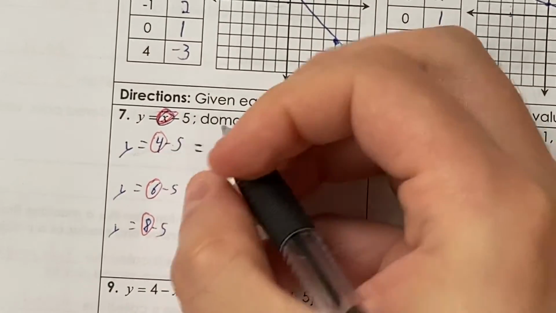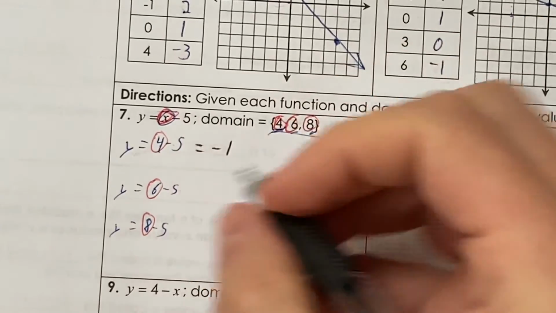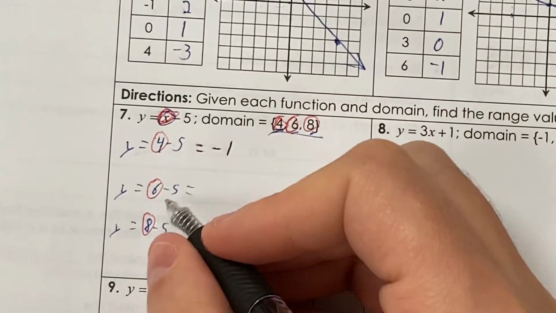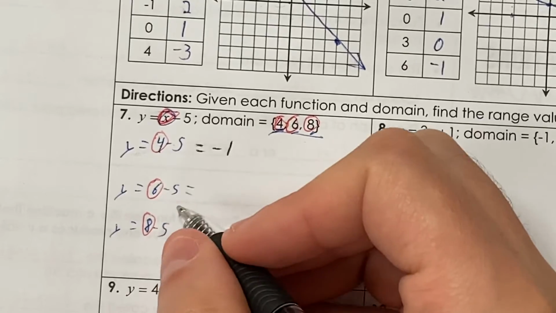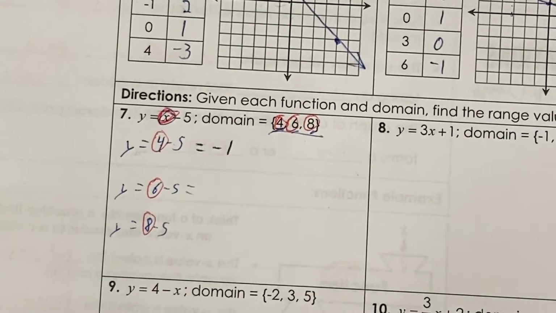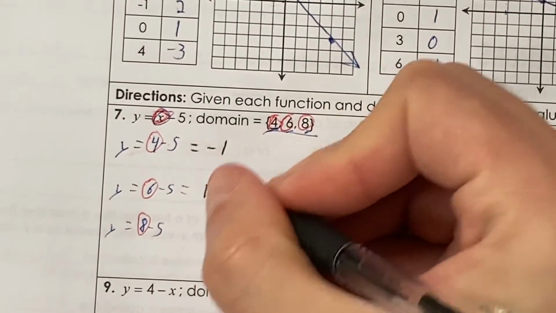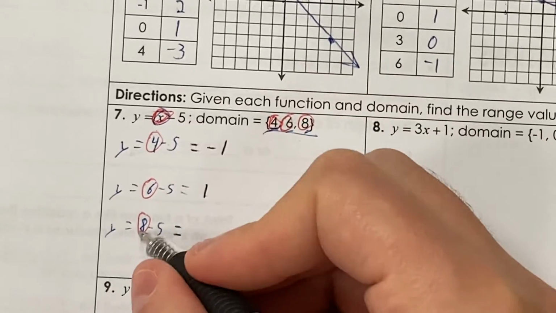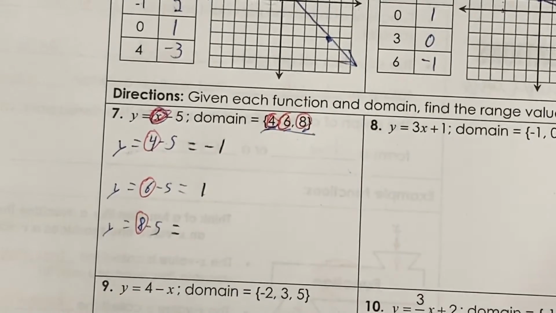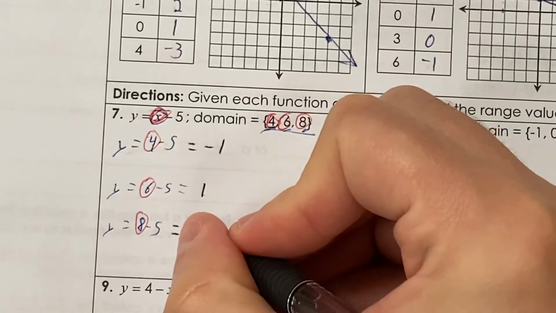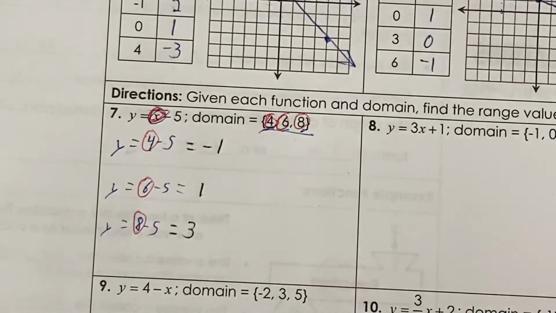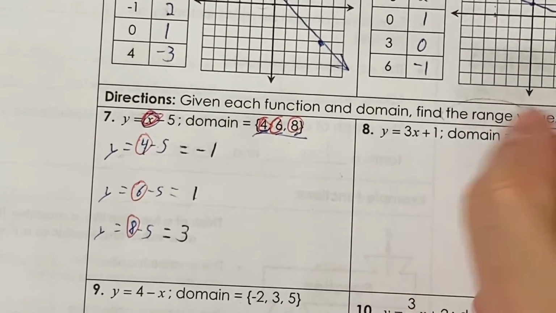And after that, you just do it. 4 minus 5 is -1. 6 minus 5 is +1. And 8 minus 5 is +3. So it says to find the range value.